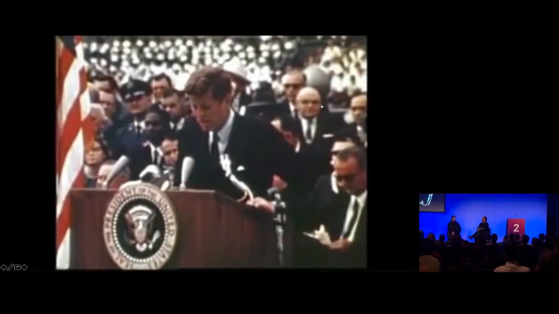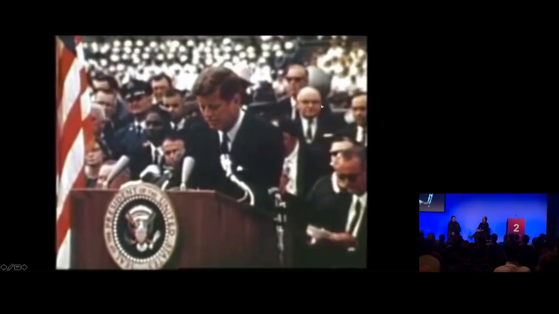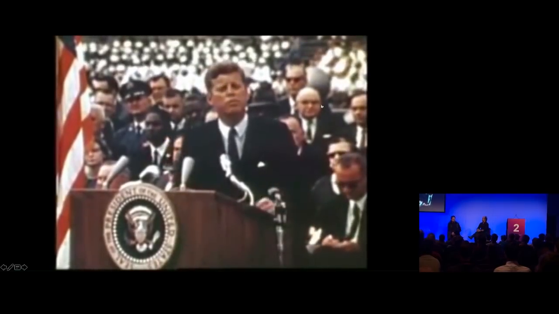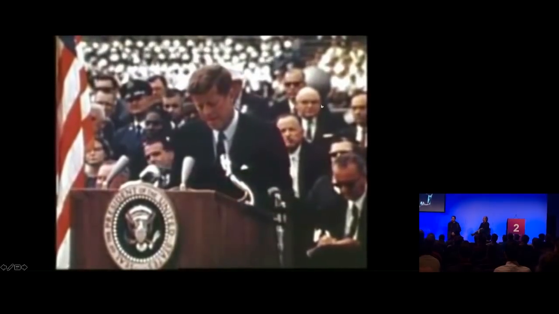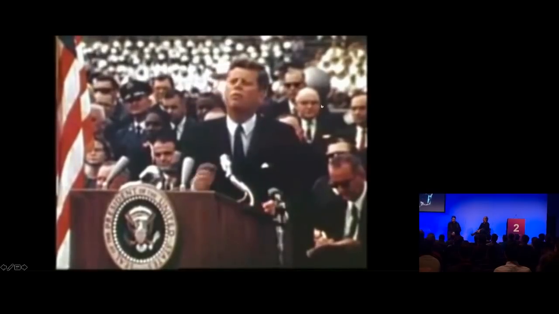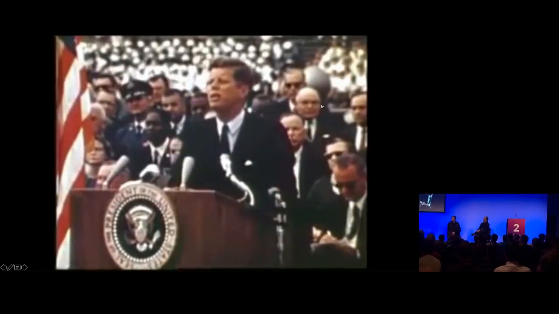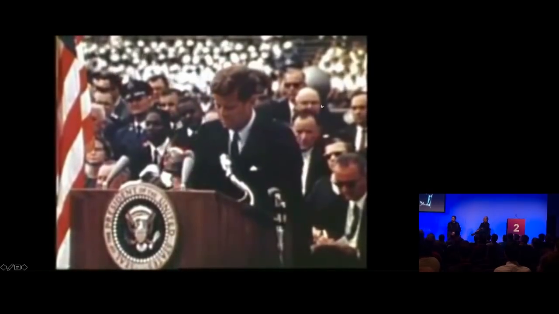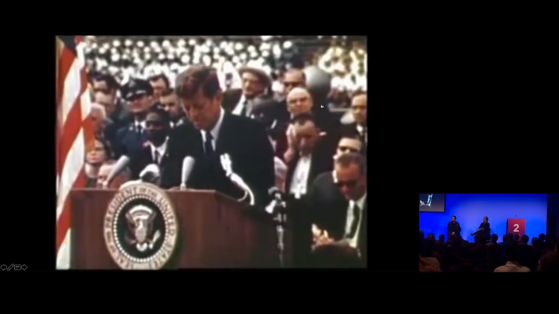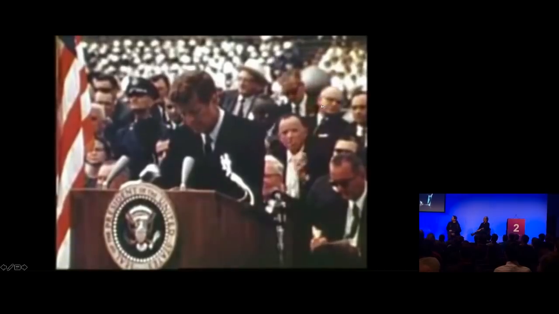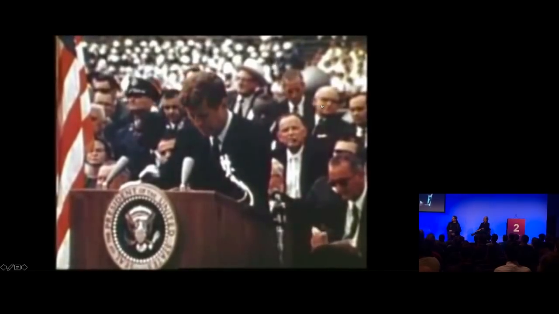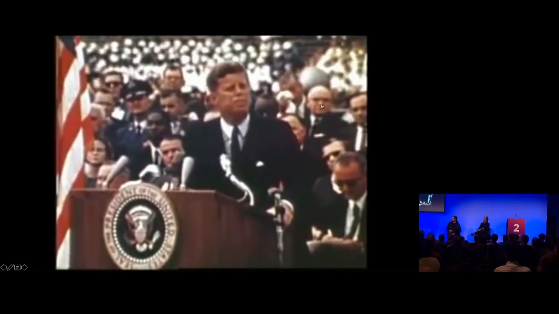There is no strife, no prejudice, no national conflict in outer space as yet. Its hazards are hostile to us all. Its conquest deserves the best of all mankind, and its opportunity for peaceful cooperation may never come again. But why, some say, the moon? Why choose this as our goal? And they may well ask, why climb the highest mountain? Why, 35 years ago, fly the Atlantic? Why does Rice play Texas?